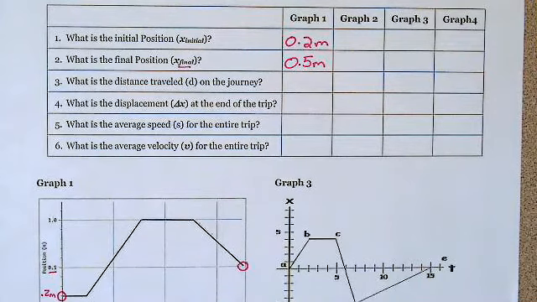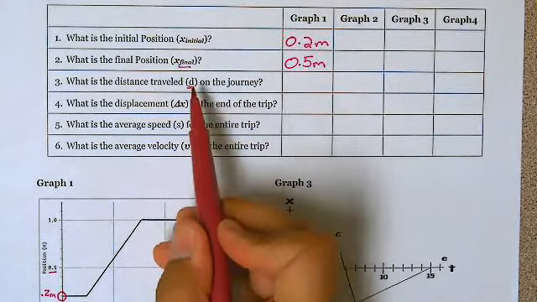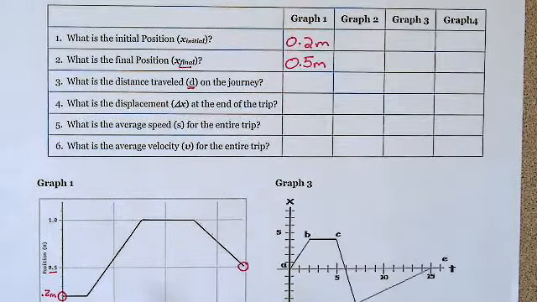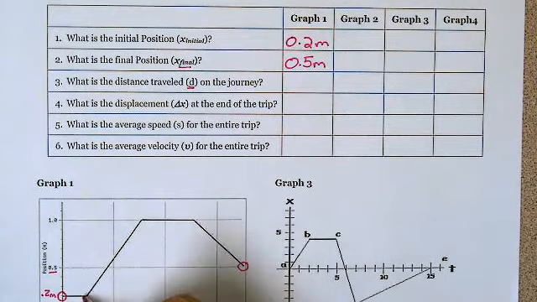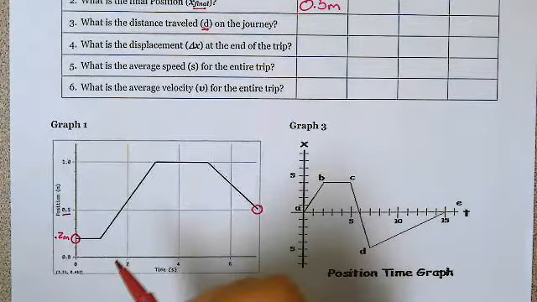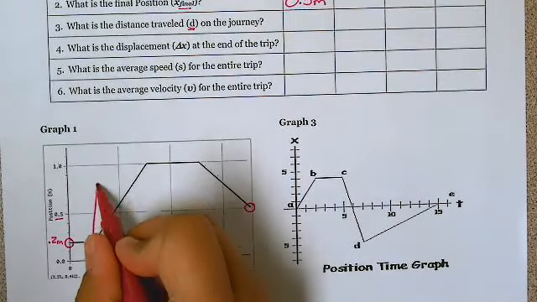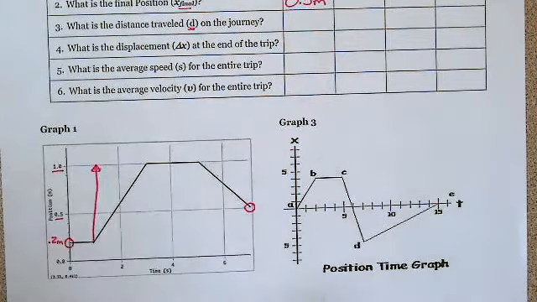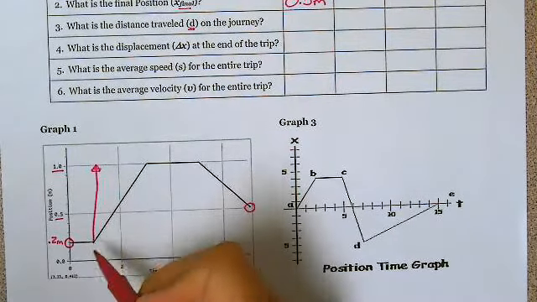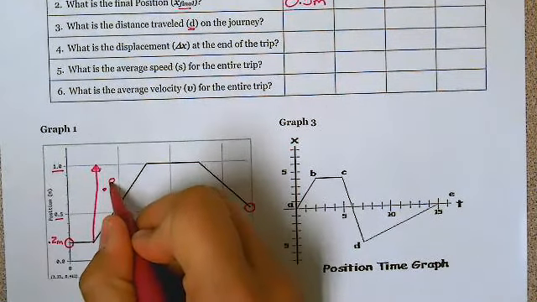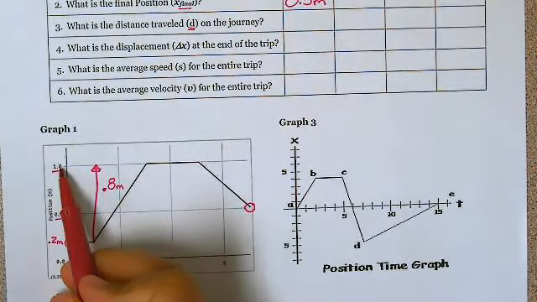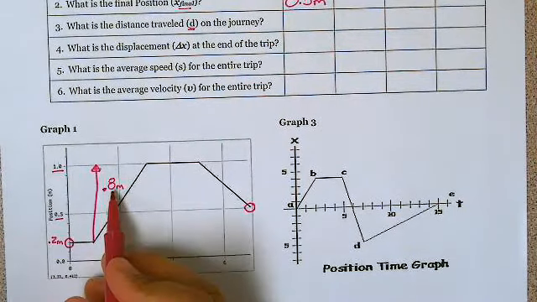Question 3, what is the distance traveled on the journey? So we're looking for the distance. So remember that distance is the total of the whole trip. Okay, so this is the x-axis is what we're looking at. Okay, so here it's at 0.2, it's still at 0.2, and then we're going up. So we're going to start here at 0.2, and we're going to go up to 1.0. So the difference here is 0.8 meters. So I'm just subtracting 1 minus 0.2 gives me 0.8.